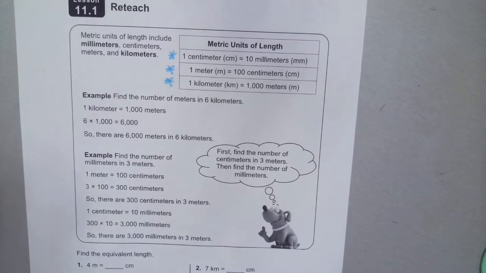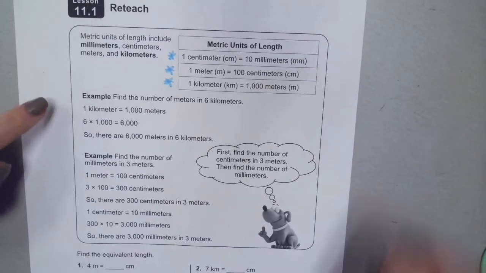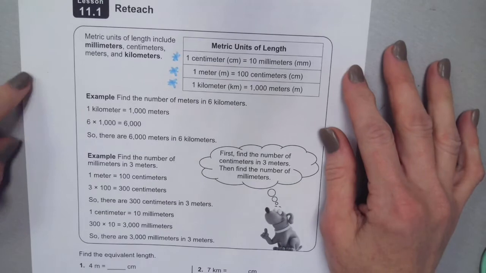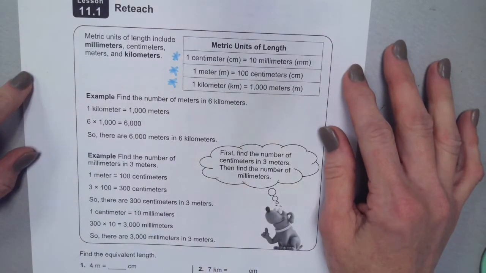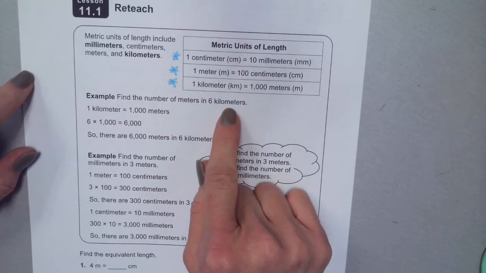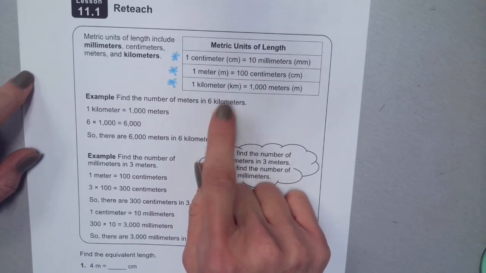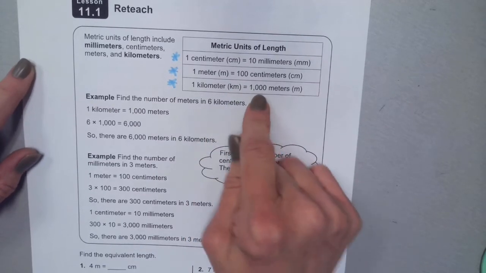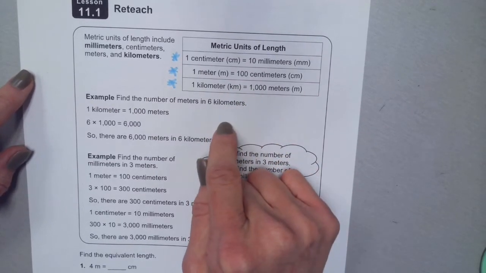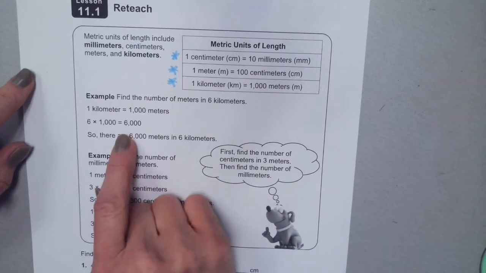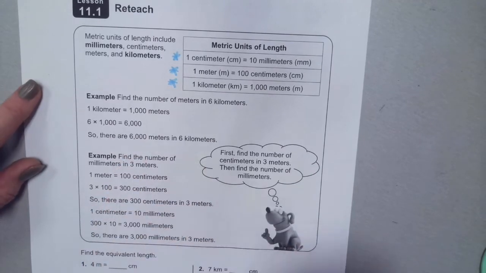Now, if we were trying to find out how many meters there are in 6 kilometers, one way we could do that is we could say, well, I know that there are 1,000 meters in 1 kilometer, so I need to multiply 6 times 1,000 and I'll get 6,000 meters.